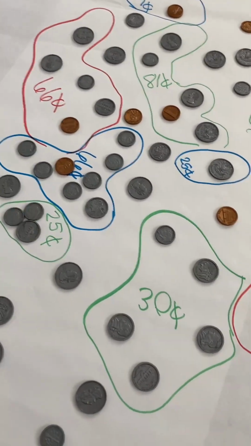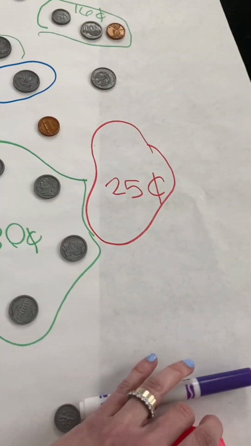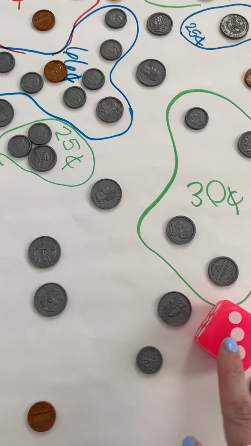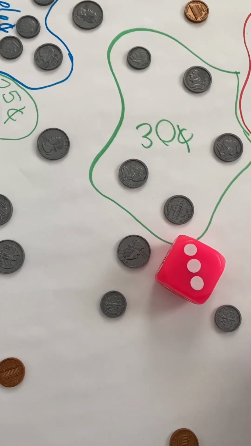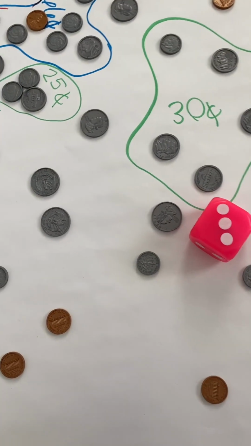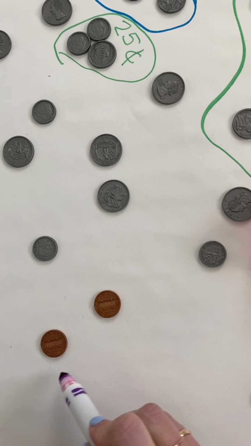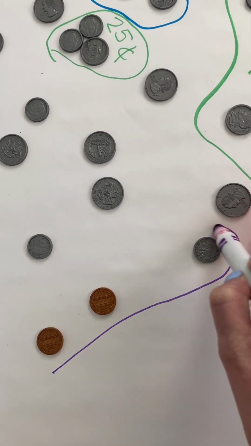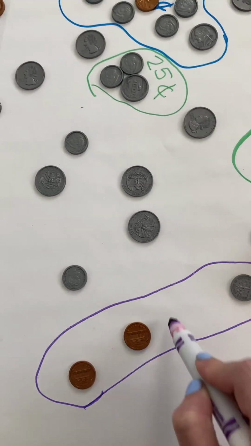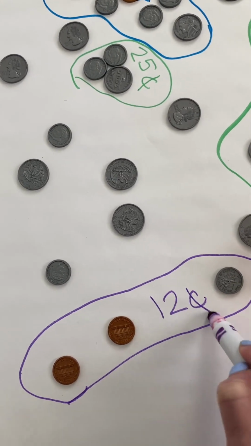This one is roll and circle. So students are taking a dice, rolling the dice. Whatever they land on, they're gonna circle that amount of coins. So if they land on 3, they're gonna find 3 coins and circle them and then write the value. So 10, 11, 12. So this would be 12 cents.